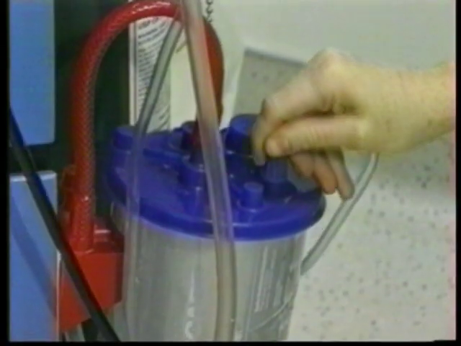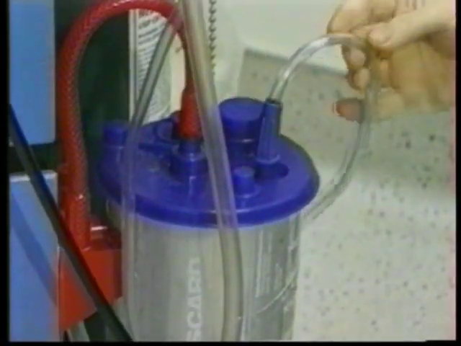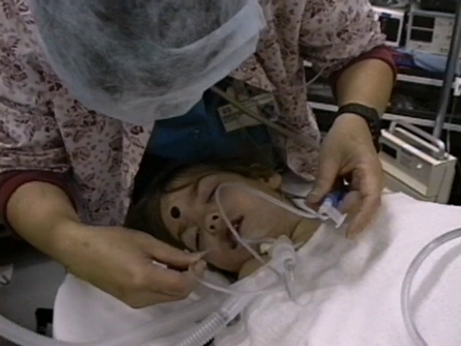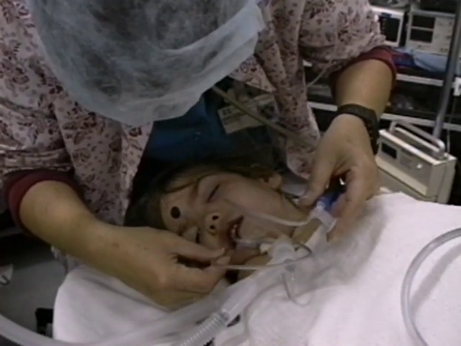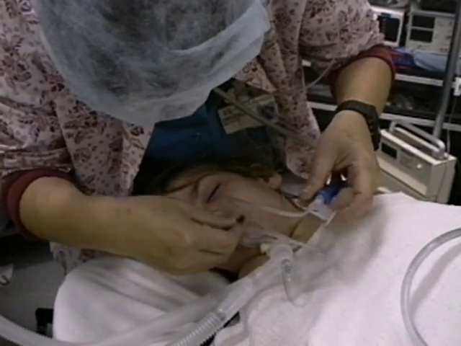Have your suction ready for use. In addition to a usual Yankauer suction tip, have soft suction catheters small enough to suction inside the smallest endotracheal tube you intend to insert.